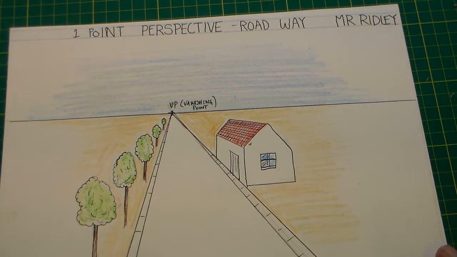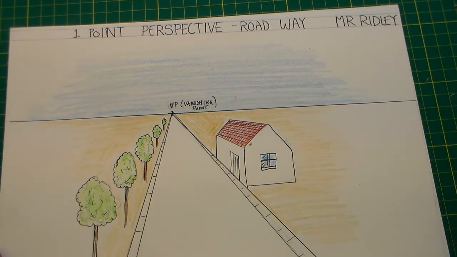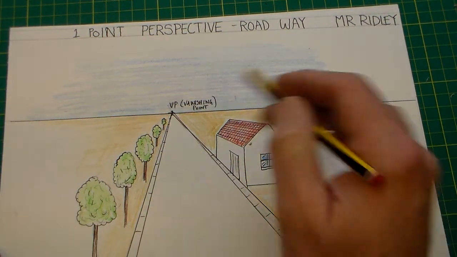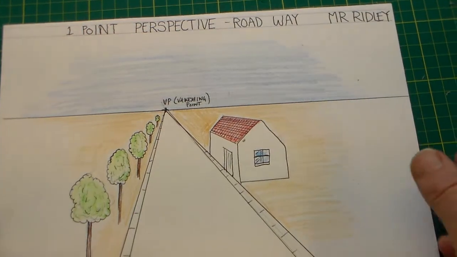In this lesson I'm going to show you how to create this one-point perspective drawing of a road and houses and trees. Okay, so we've just got some trees, a road, houses, and I've used a couple of coloured pencils to just add some colour to it.